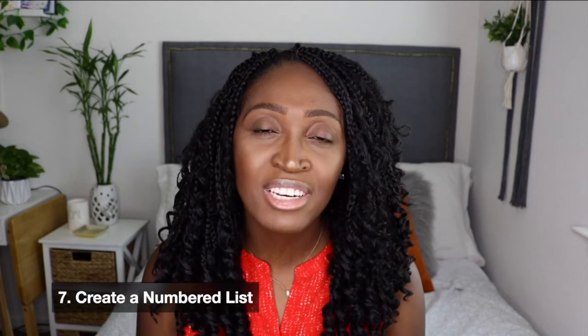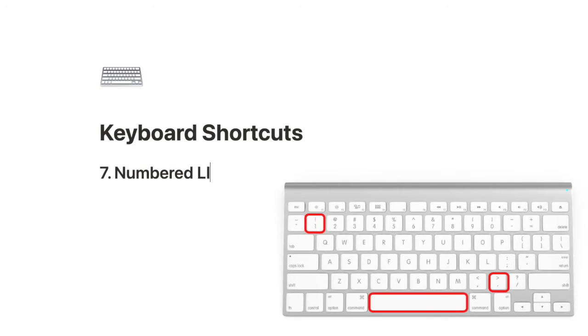Alright, so keyboard shortcut number 7, to create a numbered list. And this is also one of my favorites, just as I love to use bullet points. And it's very easy to do. All you do is hit the number 1, a period, and space bar, and you've created your numbered list.